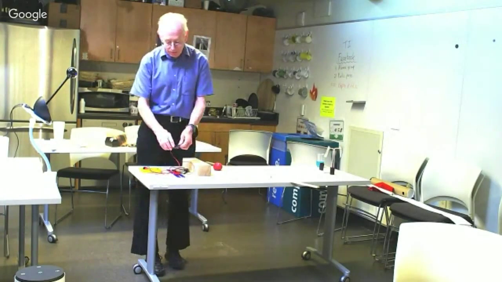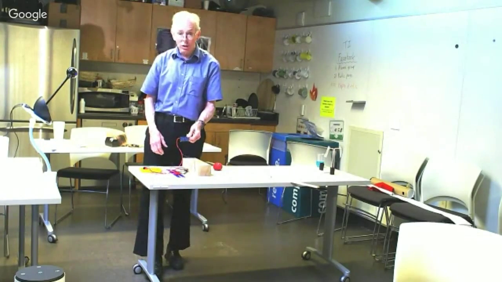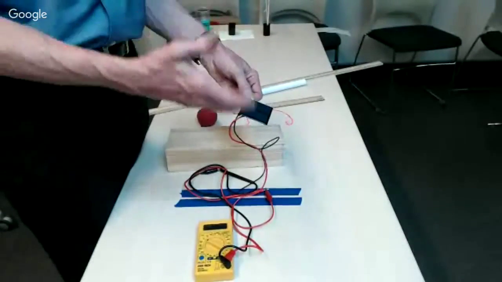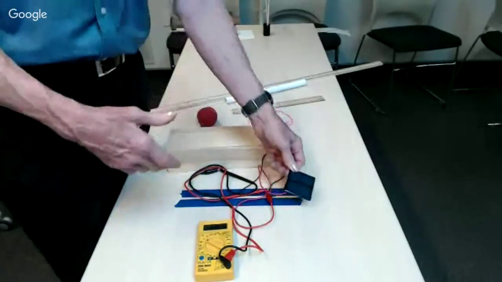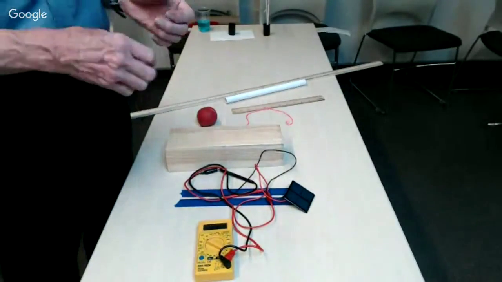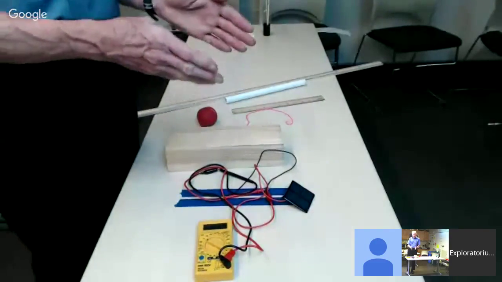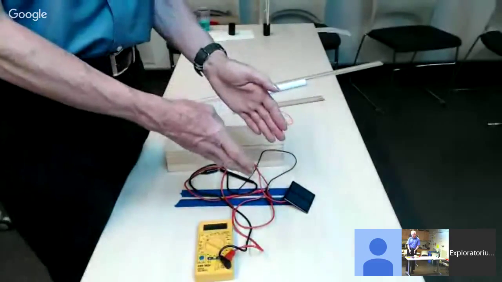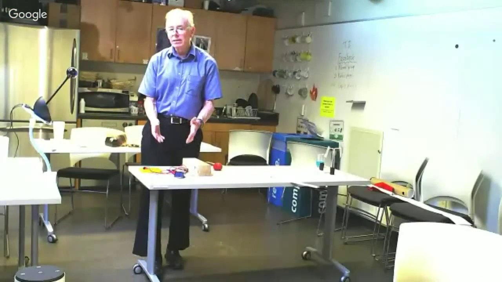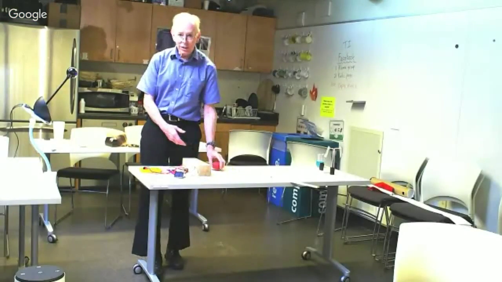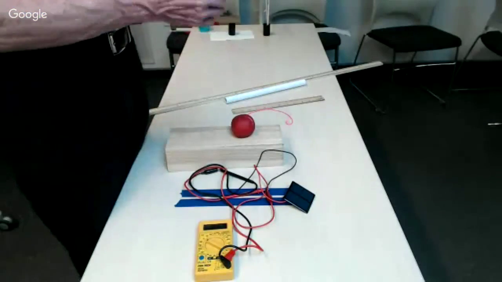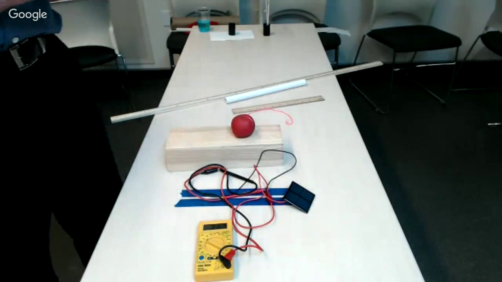Also, with the expansion in the use of solar cells, we harvest the energy of the sun to power things. They do not burn fossil fuels. And so by combining the power creation from a solar cell with the efficient lighting from light-emitting diodes, we can really reduce our dependence on energy.